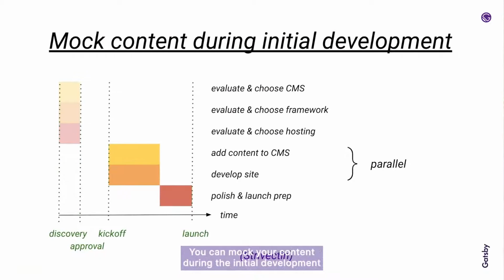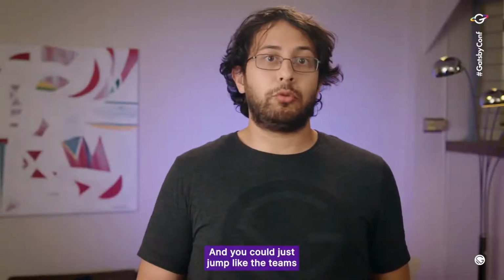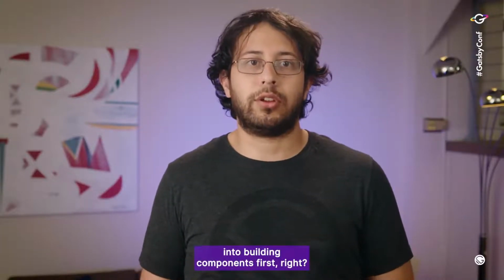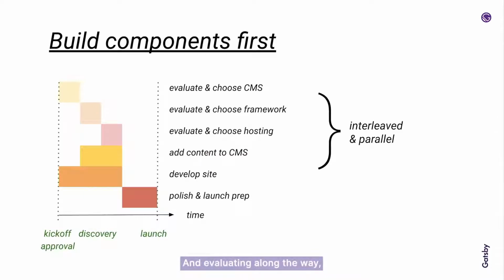You can mock your content during the initial development, which lets you parallelize adding content to your CMS with developing your site. And you could just jump, like the teams that we talked about were doing, into building components first, right? And evaluating along the way the other parts of your website, interleaving and parallelizing these project steps.